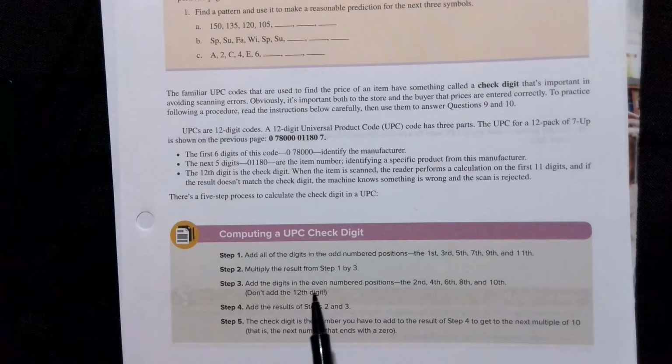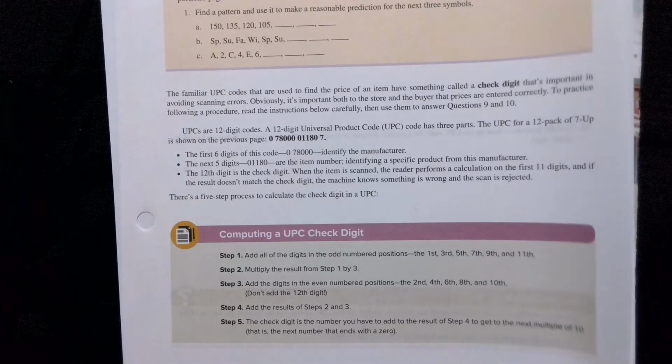Step 3, add the digits in the even number positions: the 2nd, 4th, 6th, 8th, and 10th. Don't add the 12th digit. Step 4, add the results of step 2 and 3. The check digit is the number you have to add to the result of step 4 to get to the next multiple of 10. That is the next number that ends with a 0.